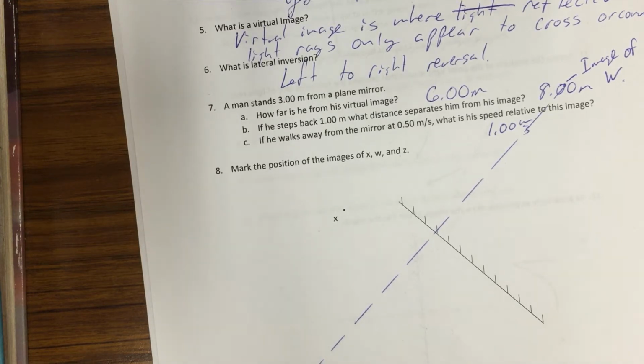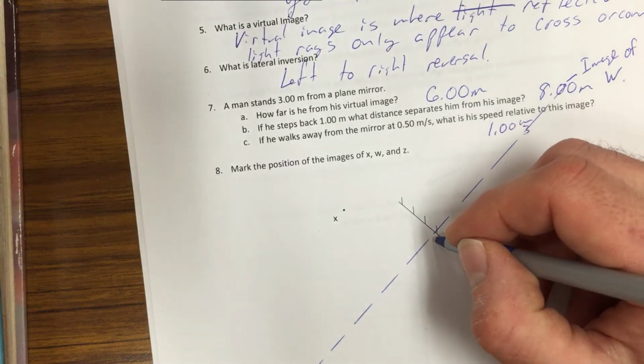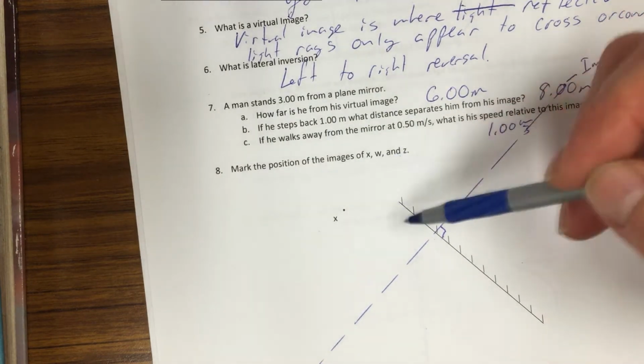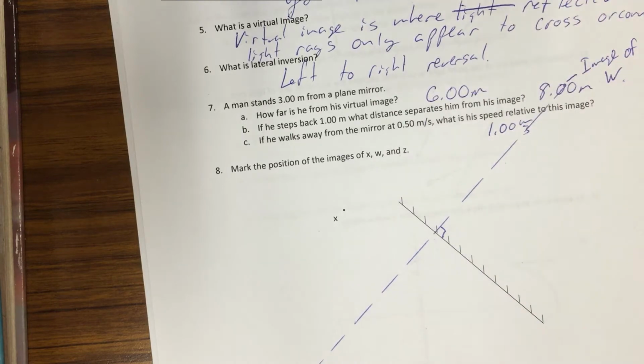And what's the second reason that our eyes can help us with? Our eyes can look at this and go, yeah, that looks perpendicular to me. We can see that. Okay, good. I'm going to do one more. I'm going to do this X one because it's off to the side of the mirror and it adds one more step. The Z one's the exact same process.